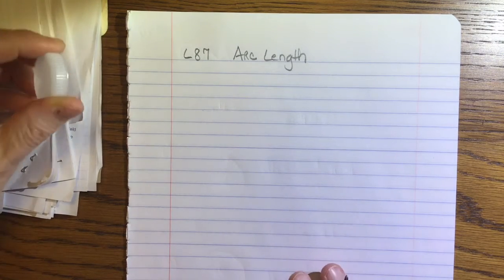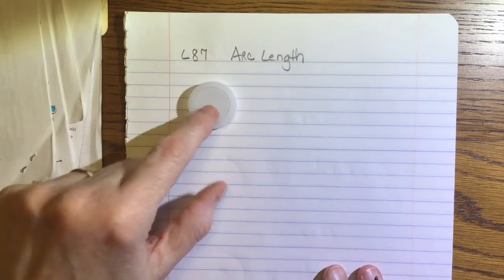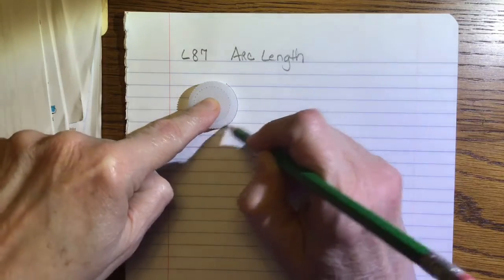This lesson is lesson 87, arc length. Now, we've done a lot with circles. We've done area, we've done circumference, we've done the measure of arcs by their degrees. I'll kind of refresh you on that here just a second.